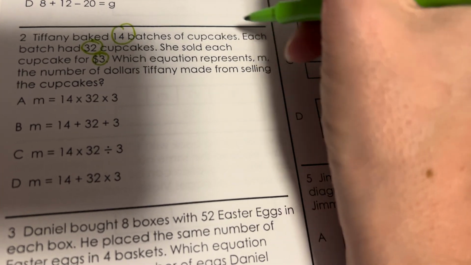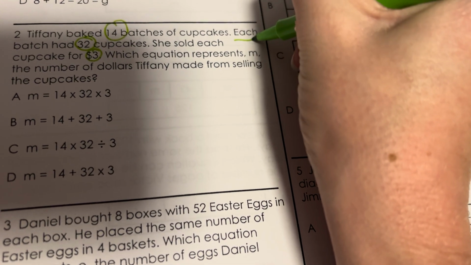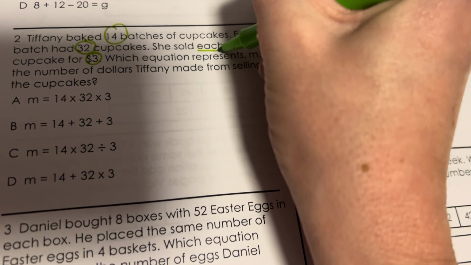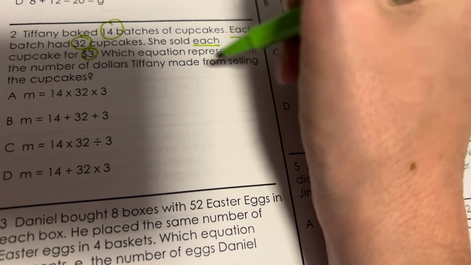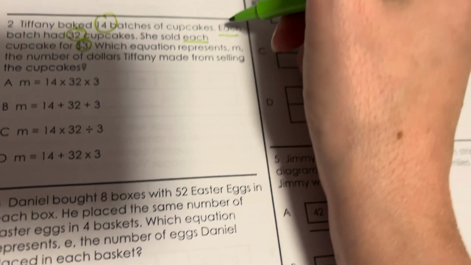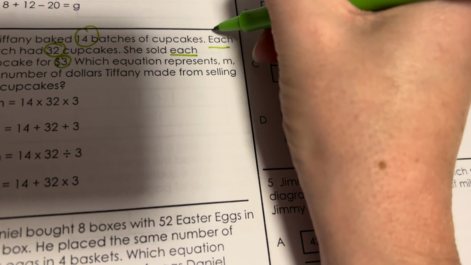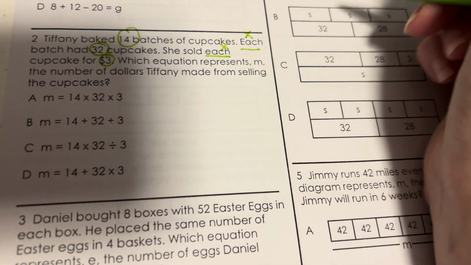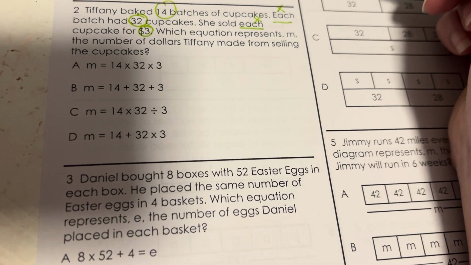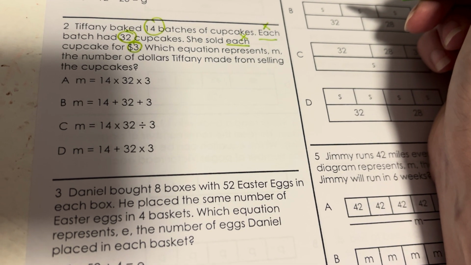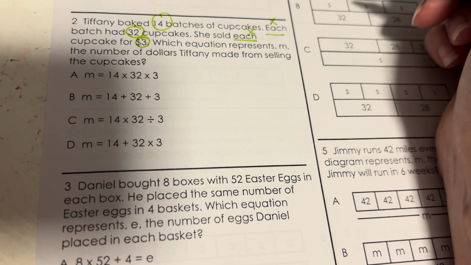All right, 14 batches of cupcakes. Each batch had 32 cupcakes. She sold each cupcake for $3. Now we want to know how much money we're going to make. So when each is in the equation, it stands for multiplication. So which one is going to show us 14 times 32 times 3? Well, that looks like A.